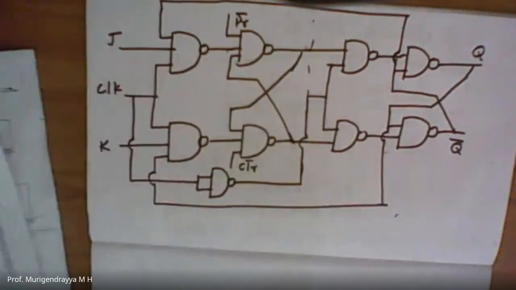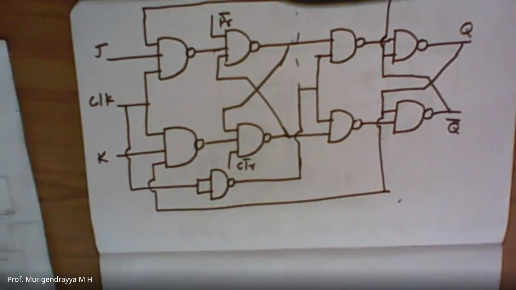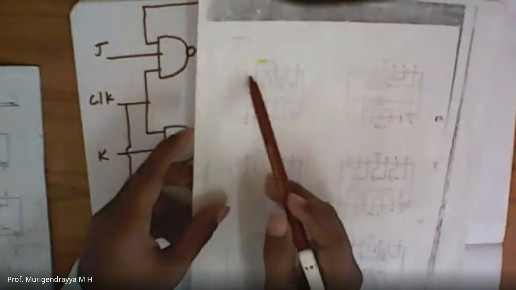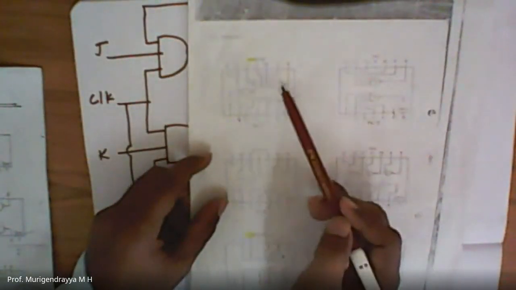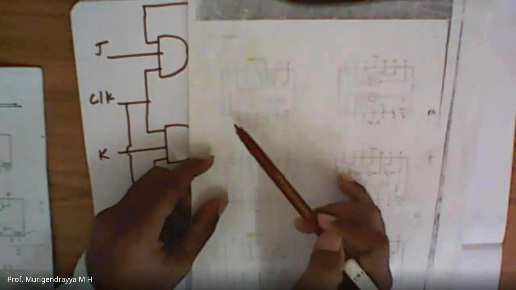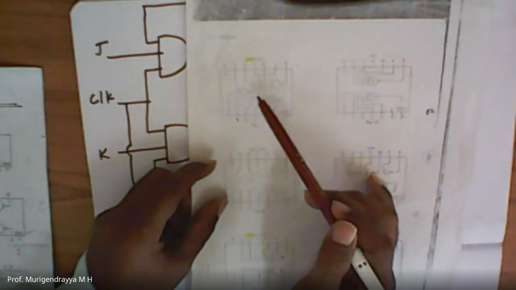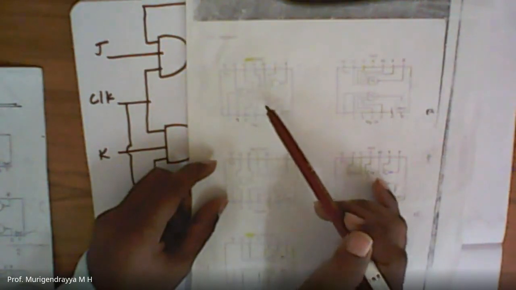The IC for the 3-input NAND gate is 7410. This 7410 is integrated with 3 NAND gates, 3-input NAND gates. Here you can see 1, 2, 3, and this is a 14-pin IC. This is a 14-pin IC, and it is integrated with 3 NAND gates, 3-input NAND gates.